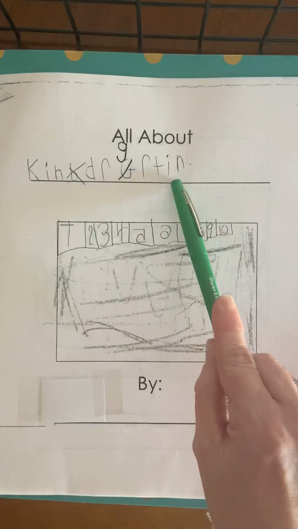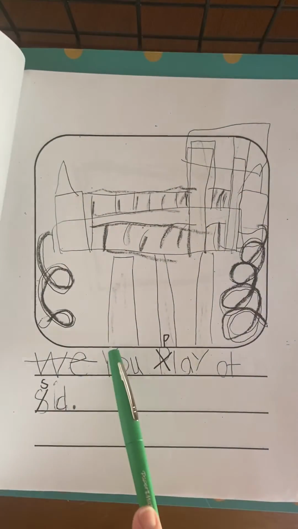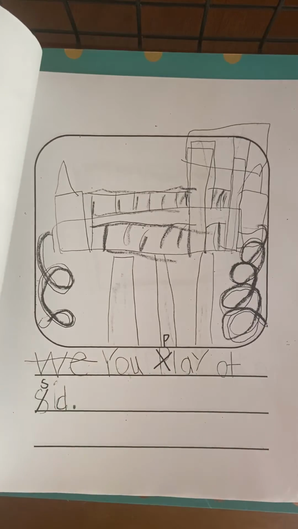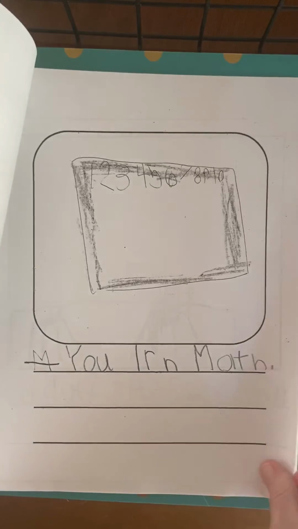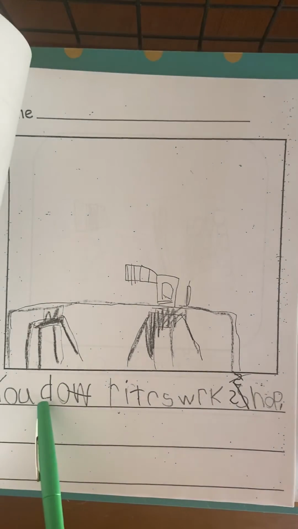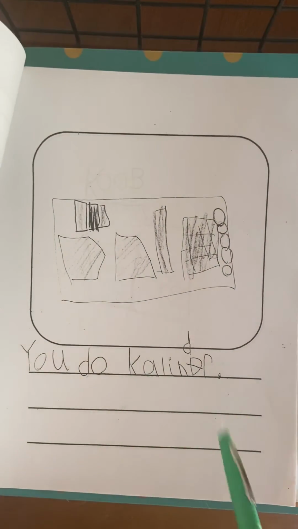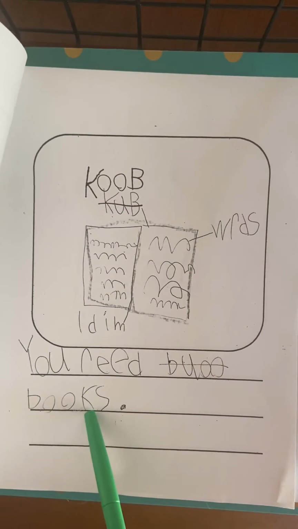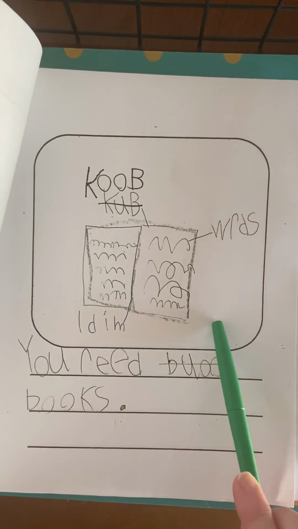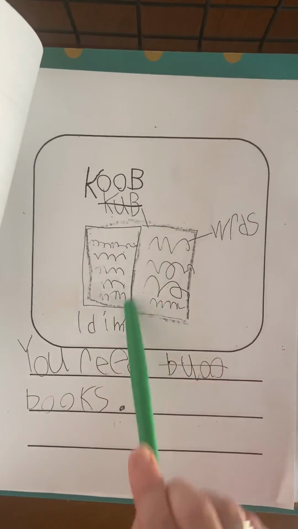All about kindergarten. You play outside. You learn math. You do writer's workshop. You do calendar. You read books. This page has a teaching picture to show a book, the words, and even the middle of the book.